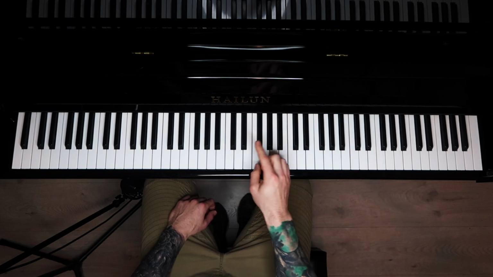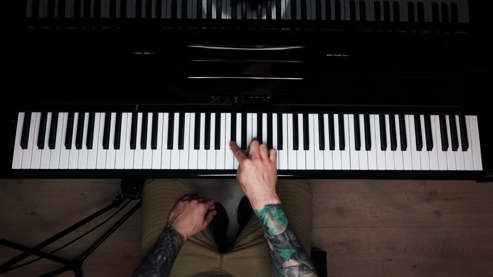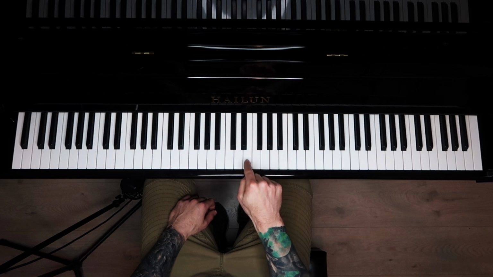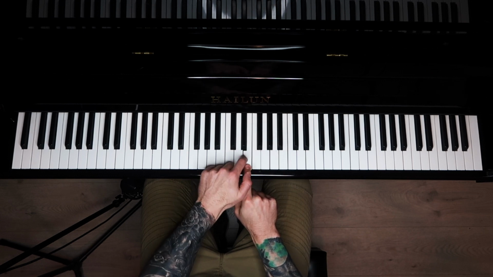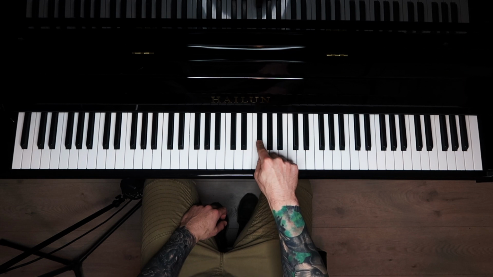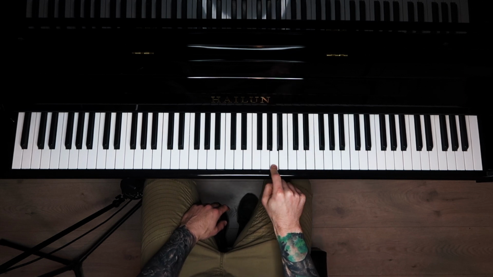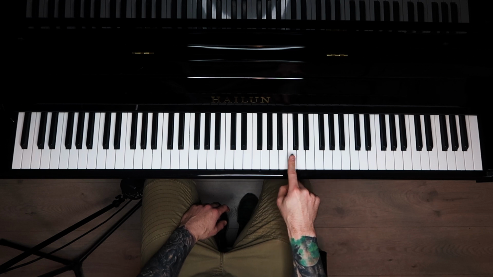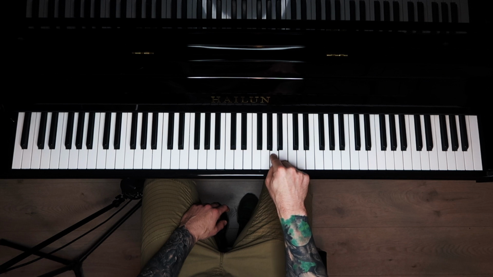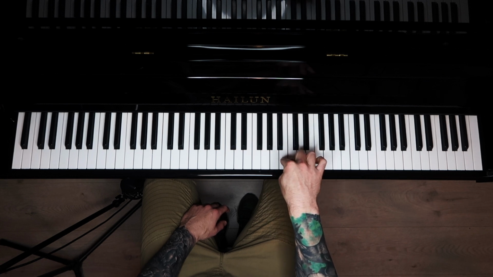So if we're in D flat minor, this is our D, this is our E, this is our F, even though that is F, it's F flat. This is our G, this is our A, so that means this is our B, and this is our C. Even though the natural notes are B and C, this is the B of the scale, this is the C of the scale.